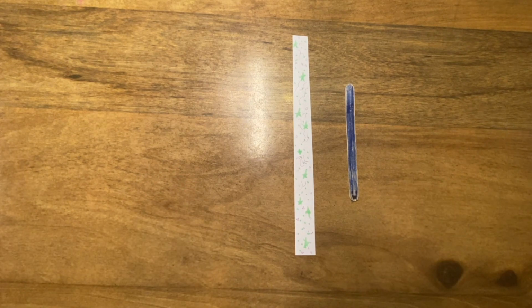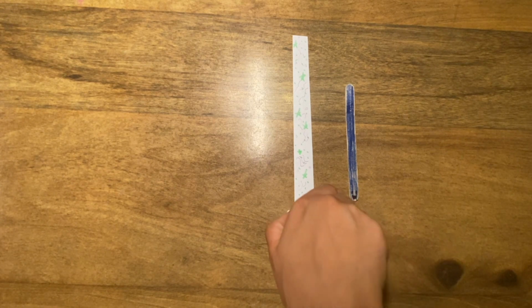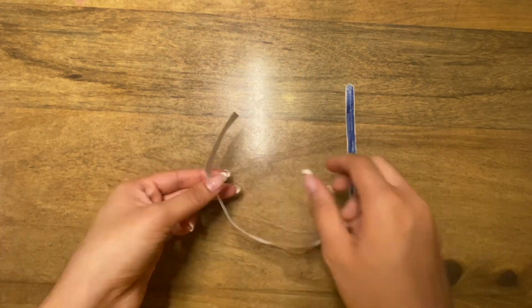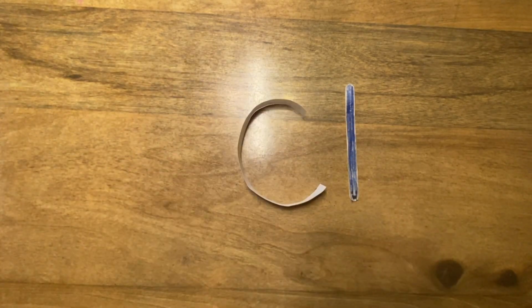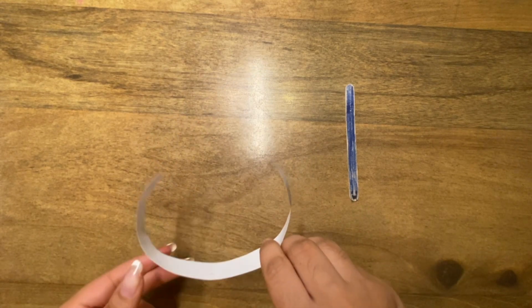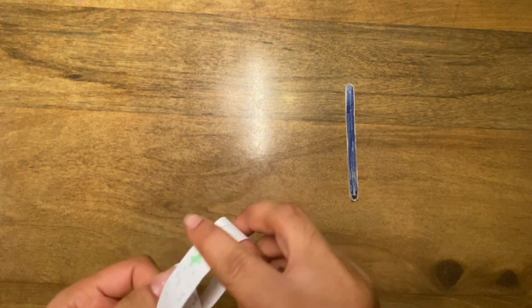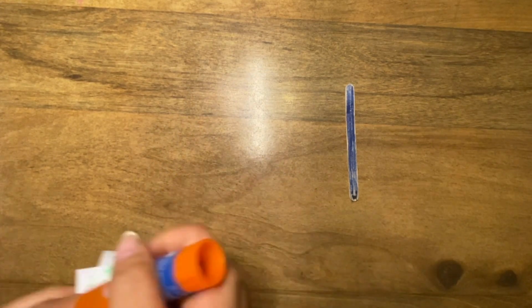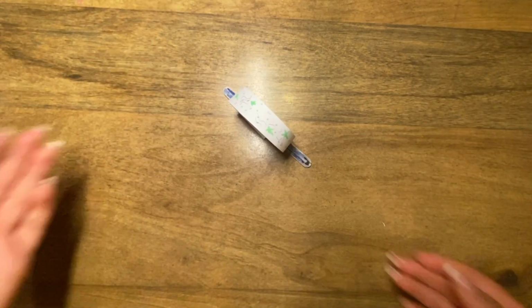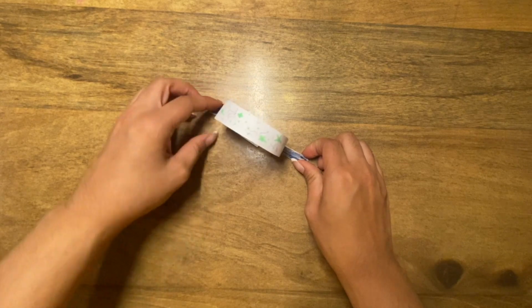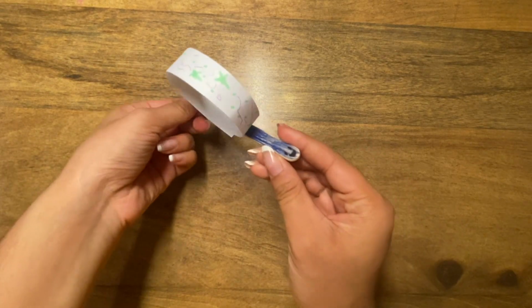Now we will take our paper strip and roll it into an almost C shape, like so. Now we will take one end of the C shape and glue it onto the popsicle stick. Ta-da! Now we have made our snail spacer.